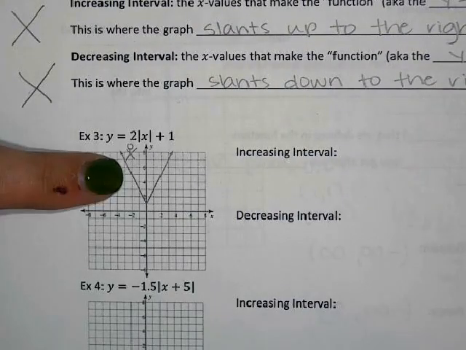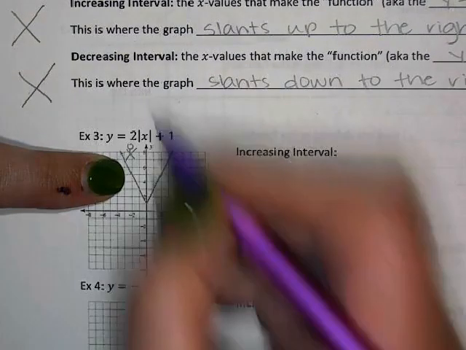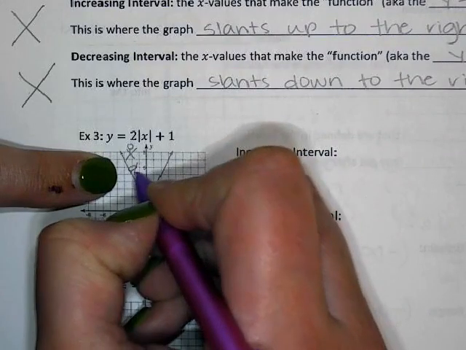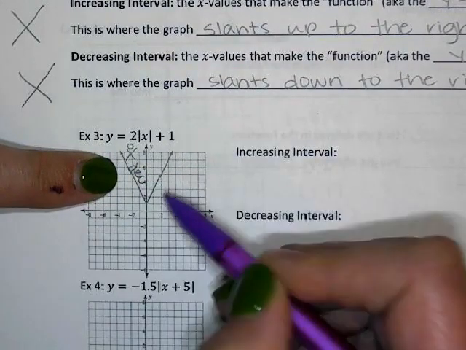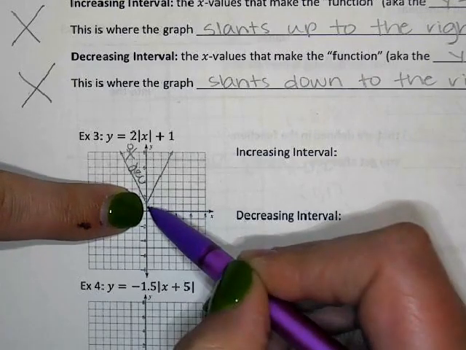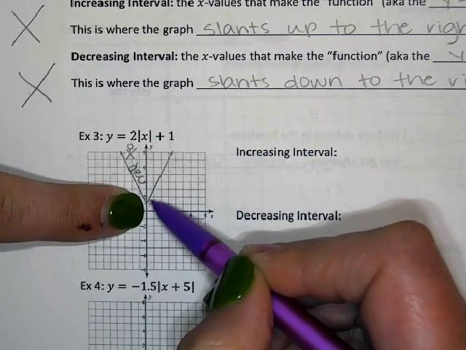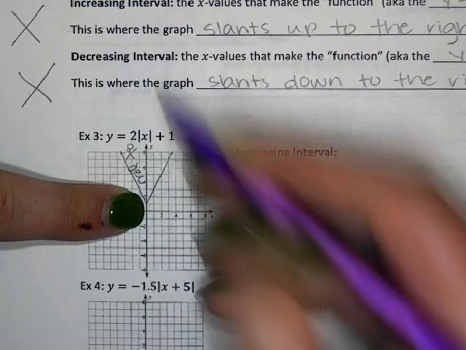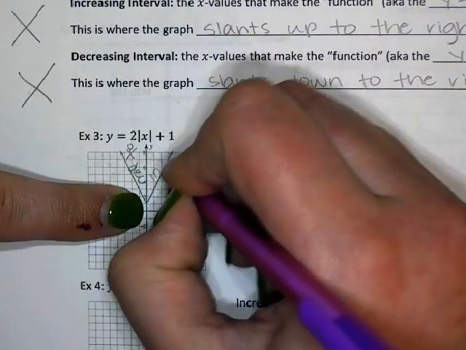If this stick figure started walking, is he walking up or down? Down. So if he's walking down, that means he is decreasing. He decreases, then he hits the vertex, and after he hits the vertex, he starts walking uphill. He's increasing after that.